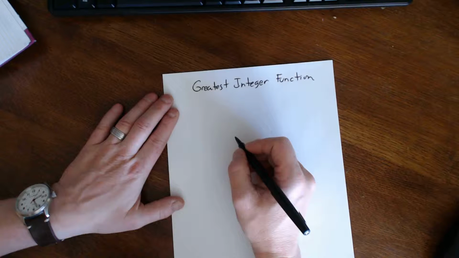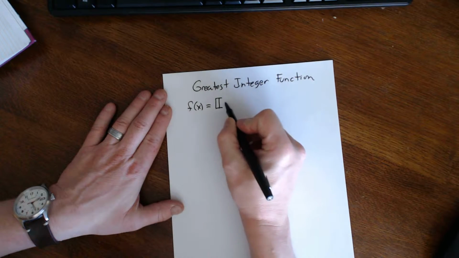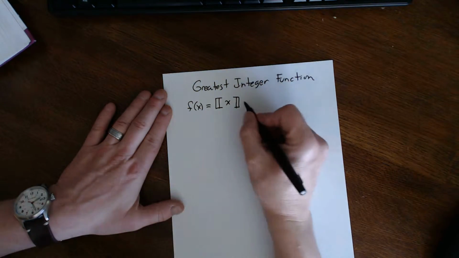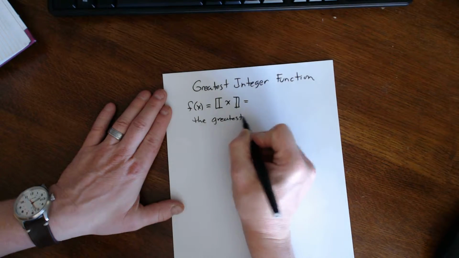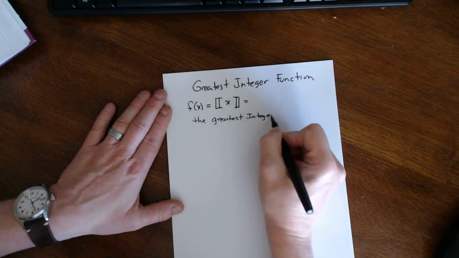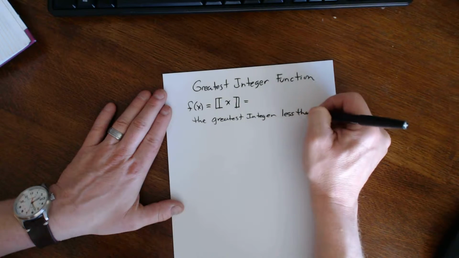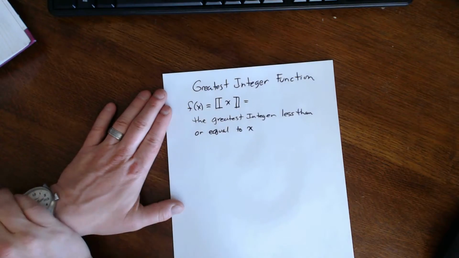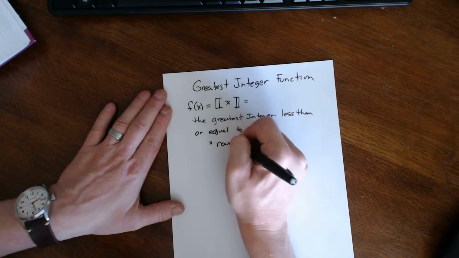Another type of function is the greatest integer function. We can use this notation, which looks like a couple of brackets, and this is equal to the greatest integer less than or equal to x. What this function really does is round down.